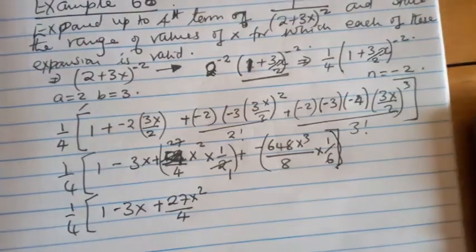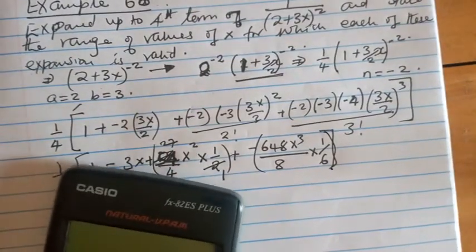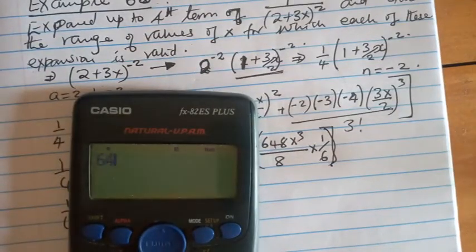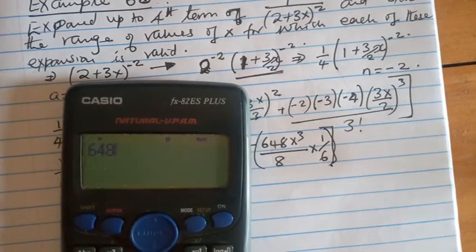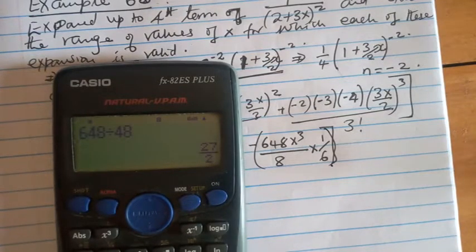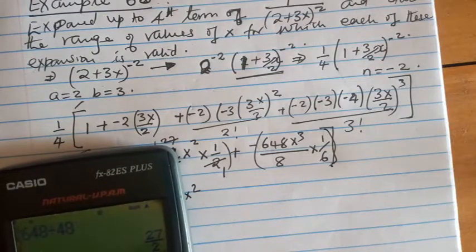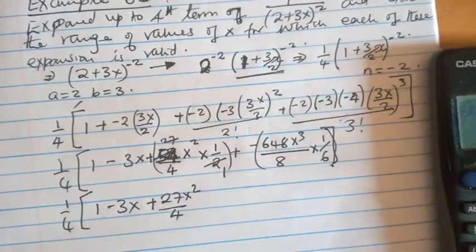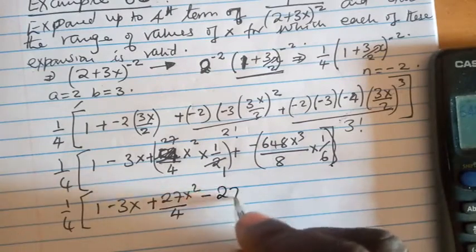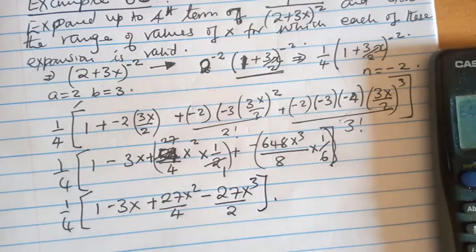And 648 divided by 48 is going to be 27 over 2. So minus 27x cubed over 2. And that is now what we have.